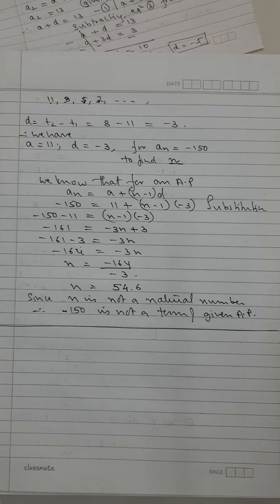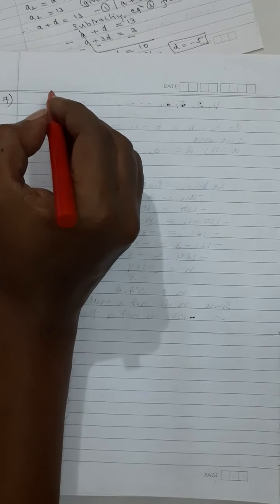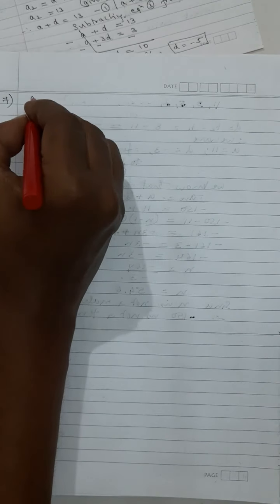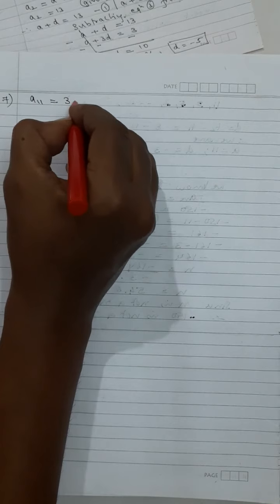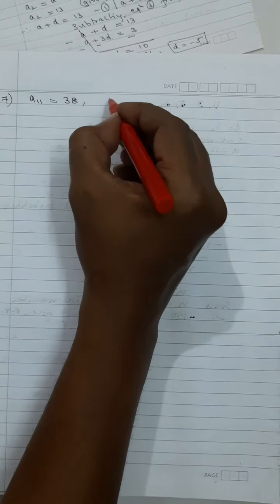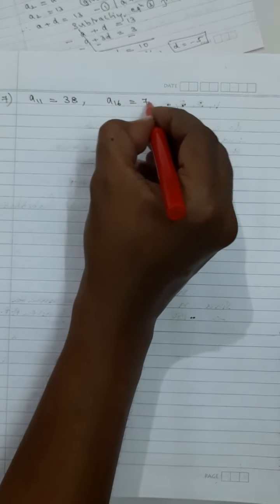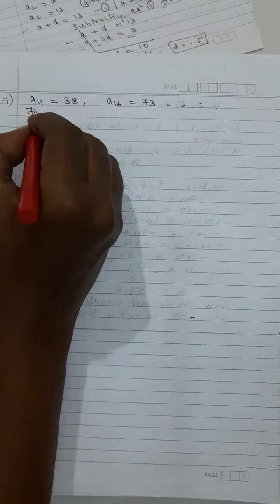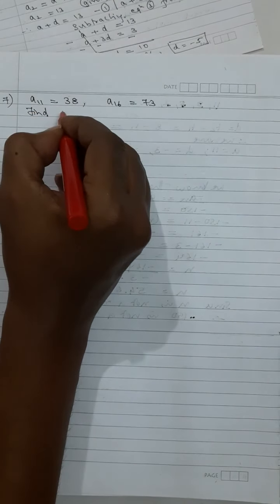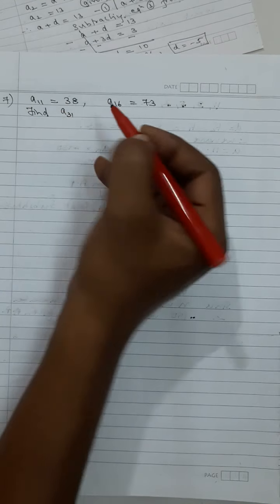Now we go to the seventh one. Find the 31st term of an arithmetic progression whose 11th term is 38 and 16th term is 73. See, we have done these questions before. a11 is equal to 38 is given to you, and a16 is equal to 73 is given to you. We have to find the 31st term, a31.